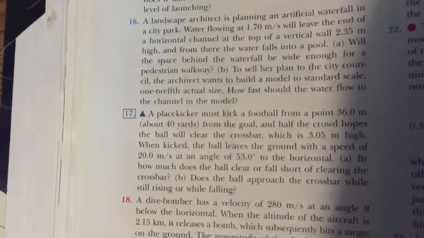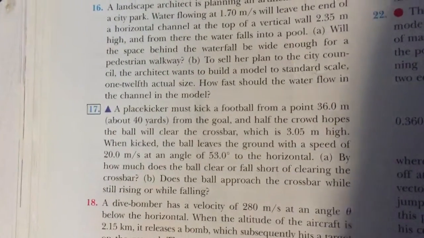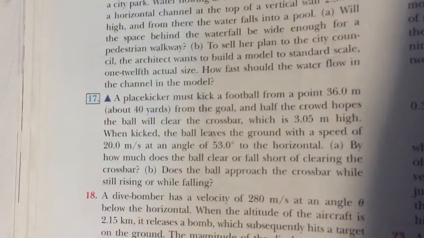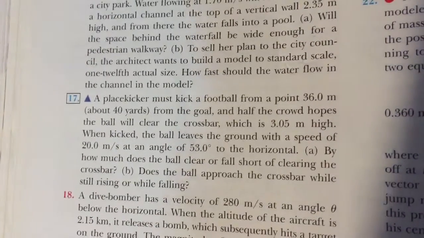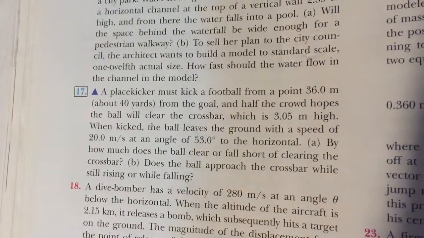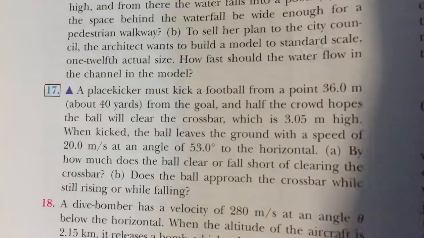So this problem states, a place kicker must kick a football from a point 36.0 meters, about 40 yards, from the goal, and half the crowd hopes the ball will clear the crossbar, which is 3.05 meters high. When kicked, the ball leaves the ground with a speed of 20.0 meters per second and an angle of 53 degrees to the horizontal. By how much does the ball clear or fall short of clearing the crossbar? Does the ball approach the crossbar while still rising or while falling?